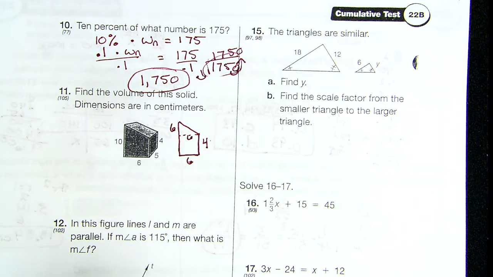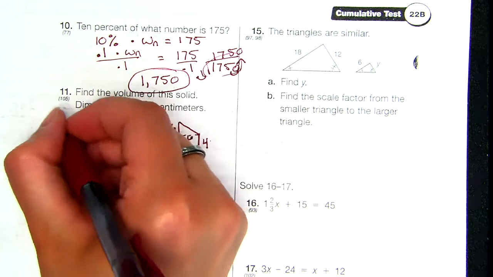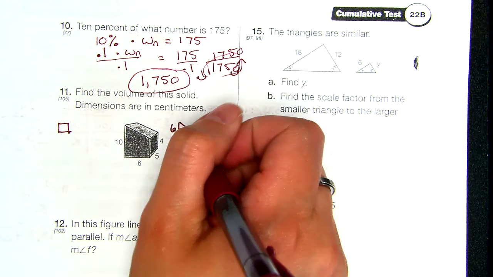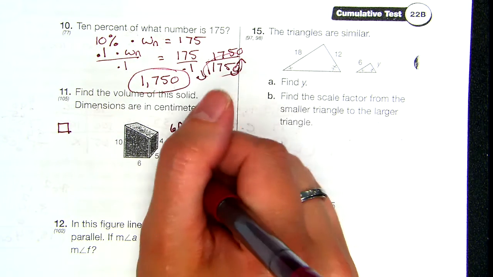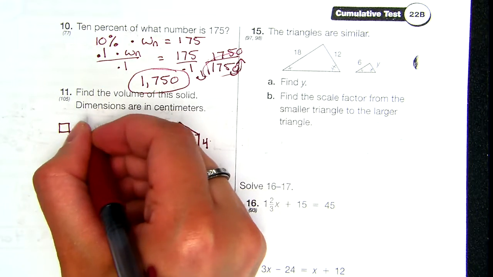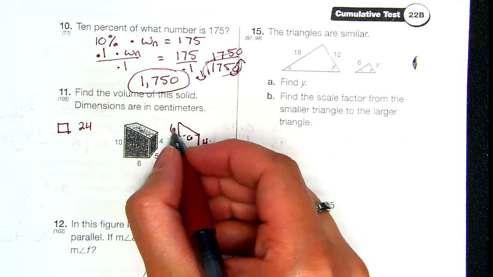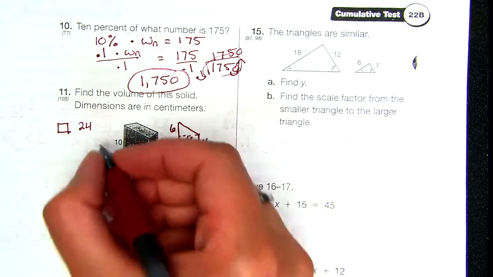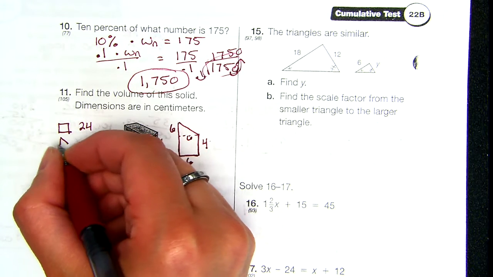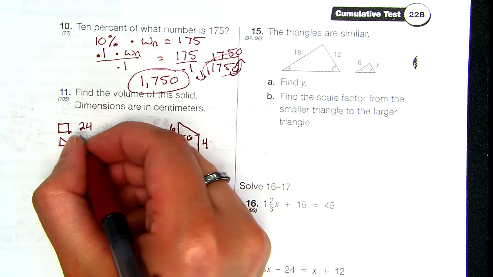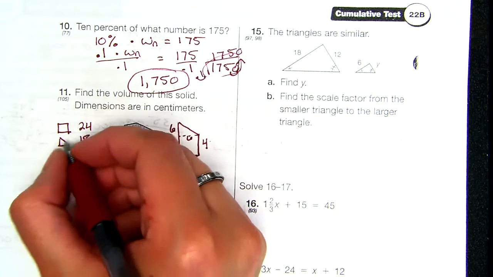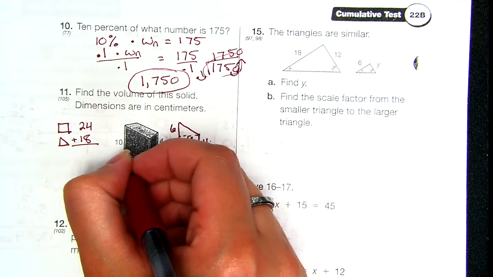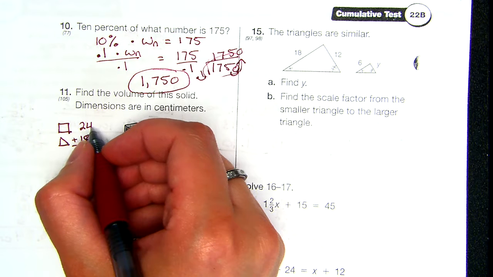So we need to do my 6 times 4. Let's see, so my square is 6 times 4, which is 24. Okay, and then I have my 1/2 base times height, so half the base is 3. And 3 times 6 is 18. Okay, so I'm going to add those two together, because that'll give me the whole base.